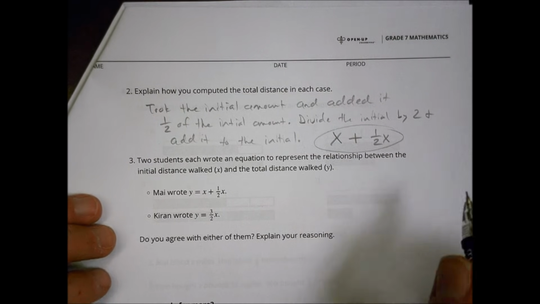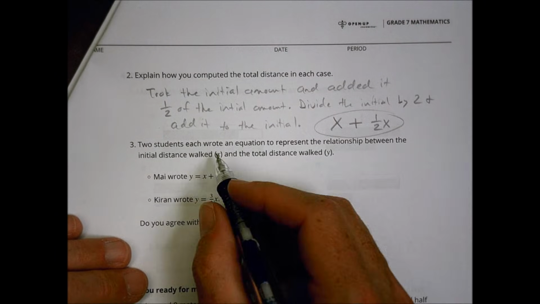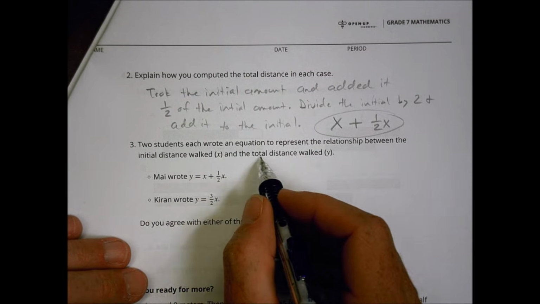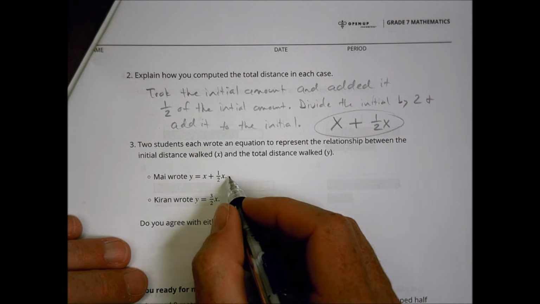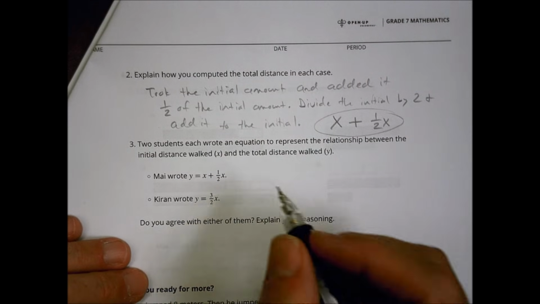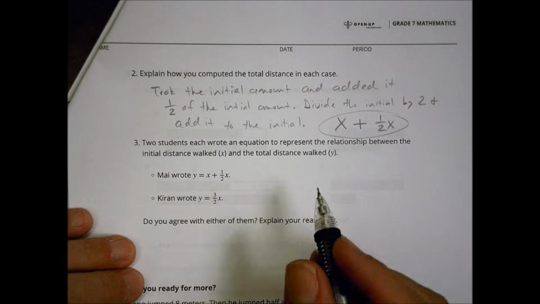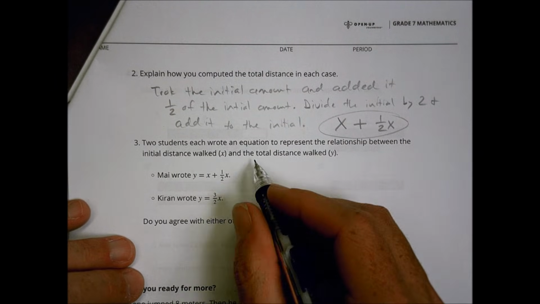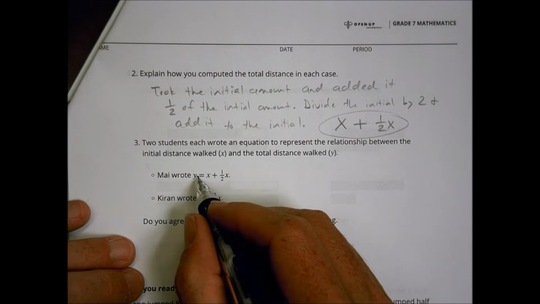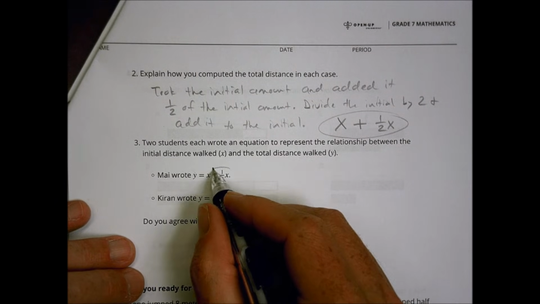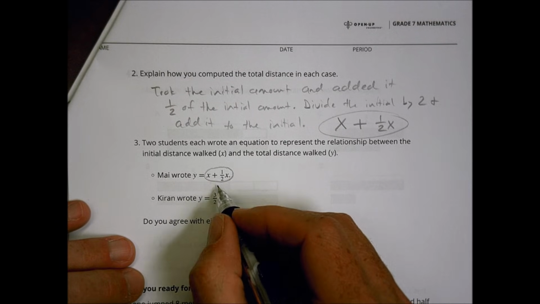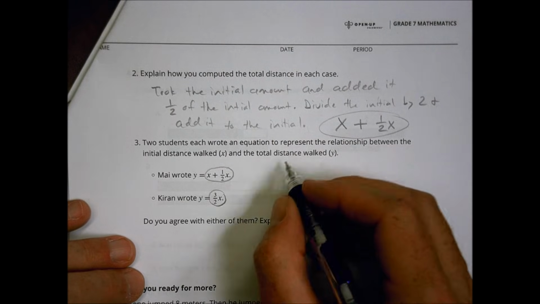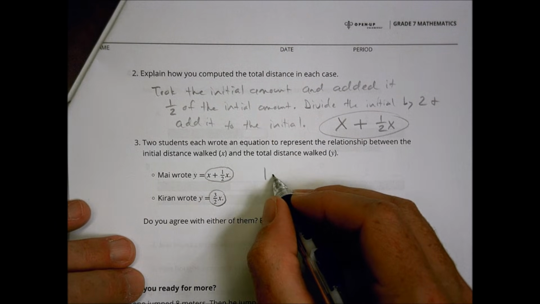Number 3 says 2 students each wrote an equation to represent the relationship between the initial distance walked and the total distance walked. y equals x plus a half x, and y equals 3 over 2x. Do you agree with either of them and explain your reasoning? This is a really important problem for today's lesson, because we see that they both have a y value, and we're trying to decide, does this amount here equal this amount right here?